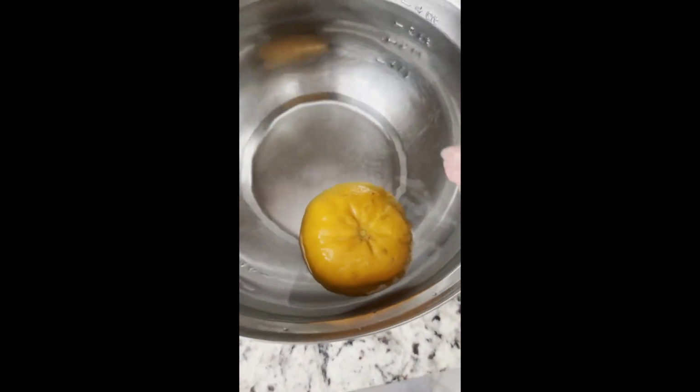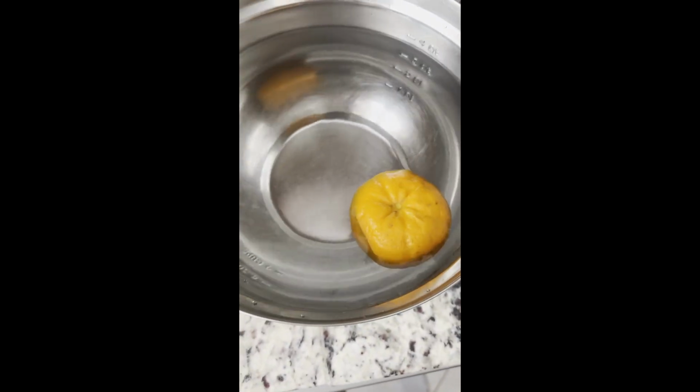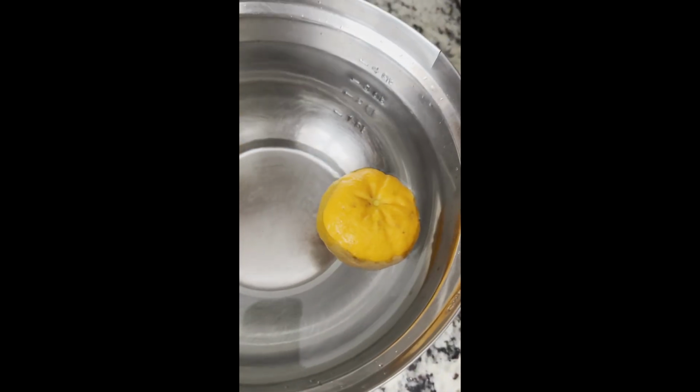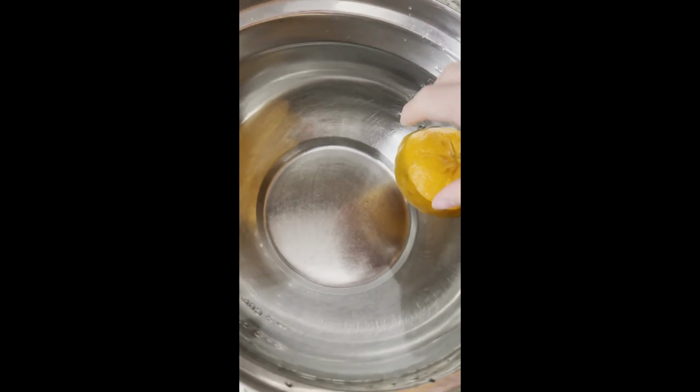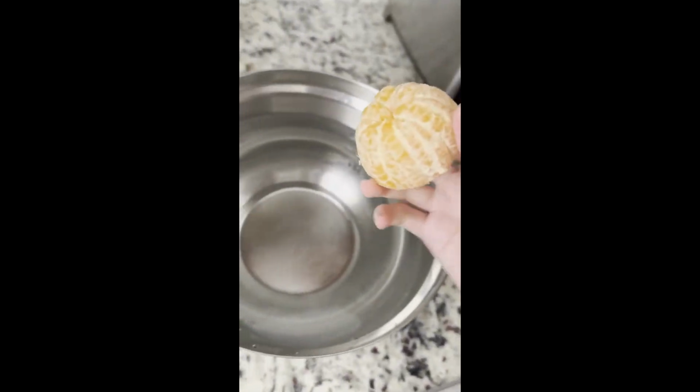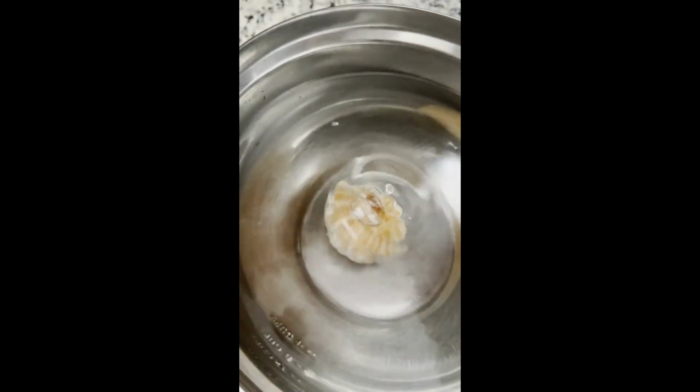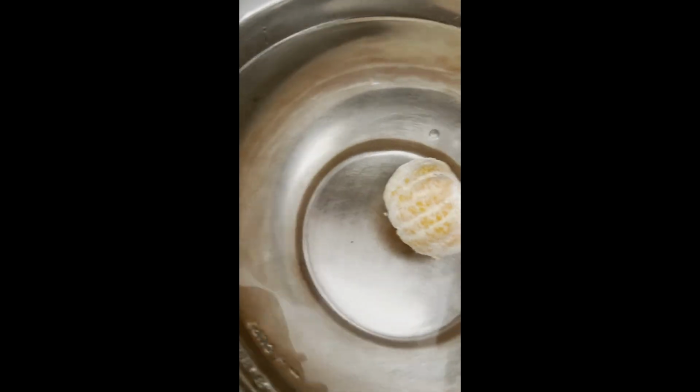Wow. As you can see, it's floating because it's less dense than the water. So now we have the peeled orange, and because there's no air trapped in the skin, it sinks.